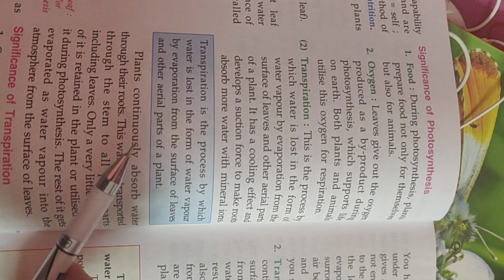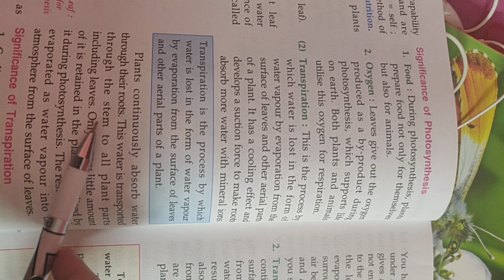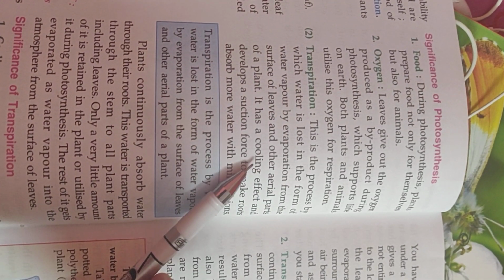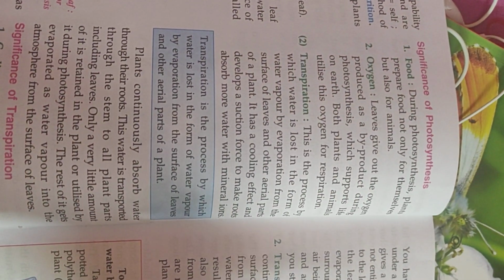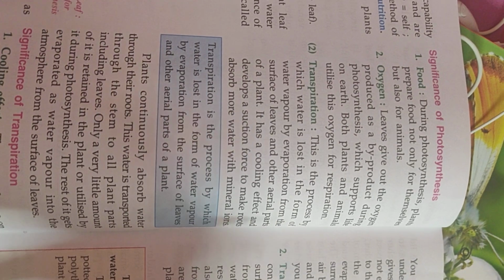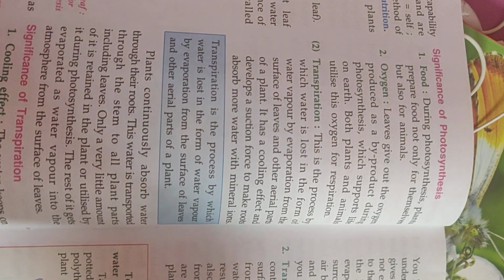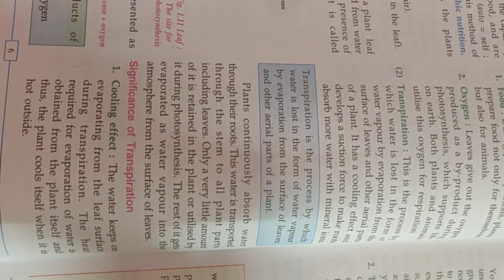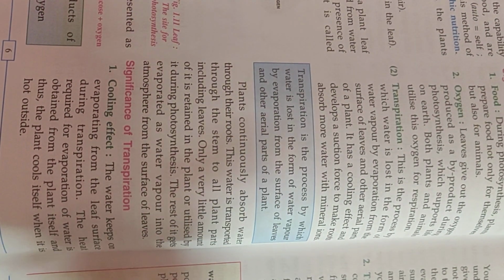So the plants continuously absorb water through roots, and transpiration is one of the main factors which helps them to do that. This water is transported through the stem to all the plant parts, including the leaves. Only a very little amount is used during the photosynthesis.